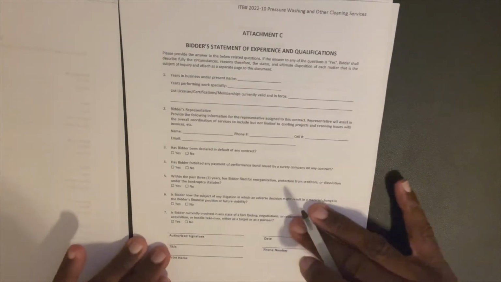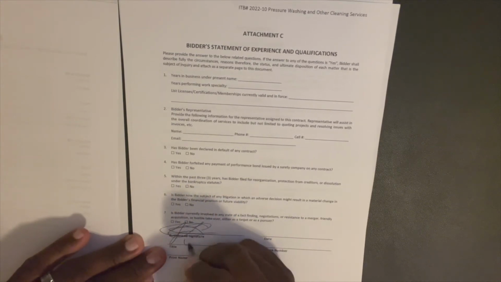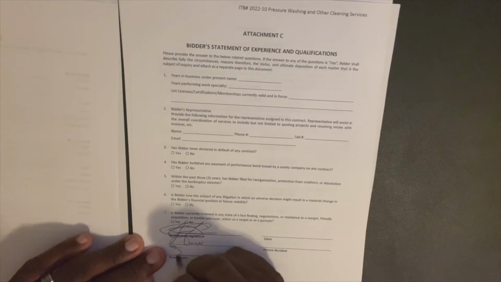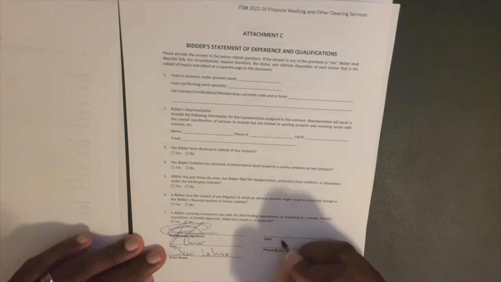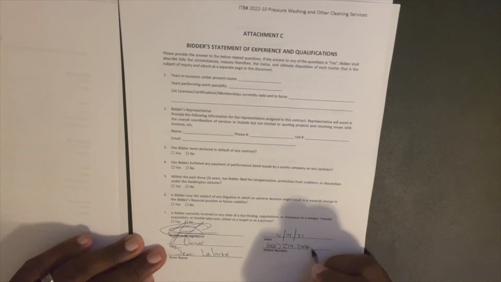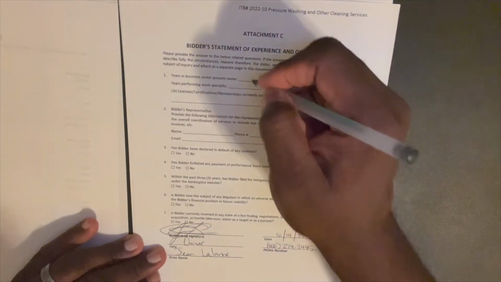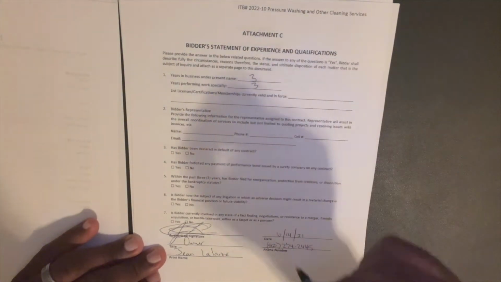So let's go ahead and authorize signature, title, owner, Jean Lane, date 10/14/21, 850-274-2445. And years in business under this present name, that's going to be 3. Specialty work years, 3. License, N/A.